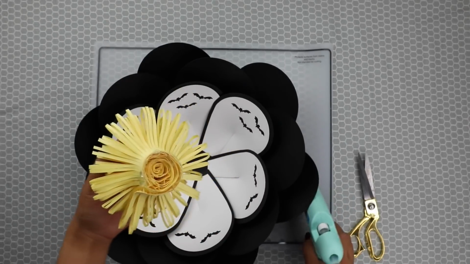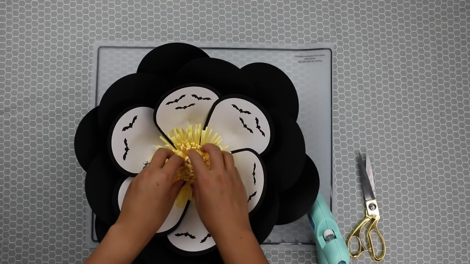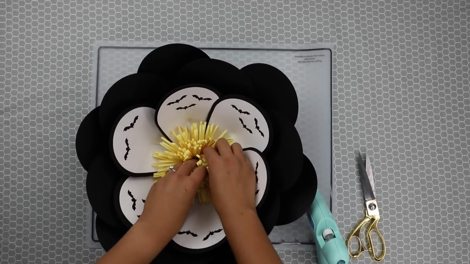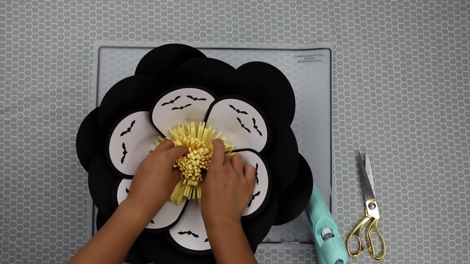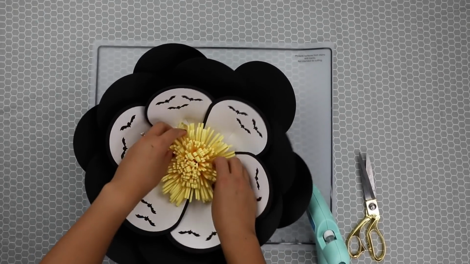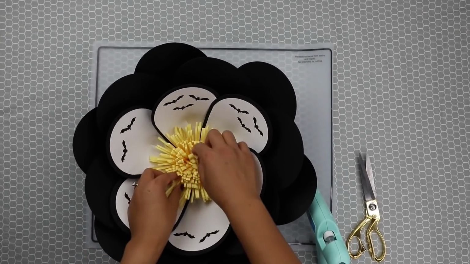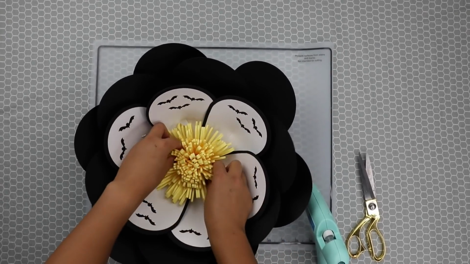So I'm just going to glue the center down in the center. Right, I'm going to glue the center down and just press so that the glue hits the paper. This helps make sure it doesn't fall off later if you're not gluing it completely down.